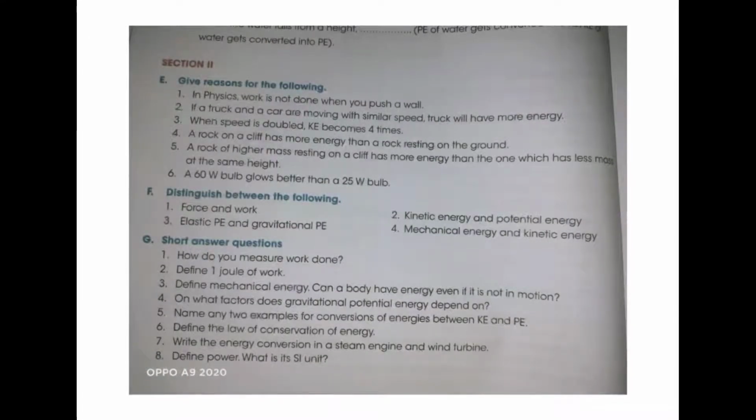Next we have give reason for the following. In physics, work is not done when you push a wall. Now, what is the reason behind this? So you will write, in physics, work is not done when we push a wall because there is no displacement of the wall. And we know work is done when a force is applied and an object moves to a certain distance. Okay, I repeat the answer. In physics, work is not done when we push a wall because there is no displacement of a wall. And in physics, work is done only when force is applied on an object and an object moves to a certain distance.